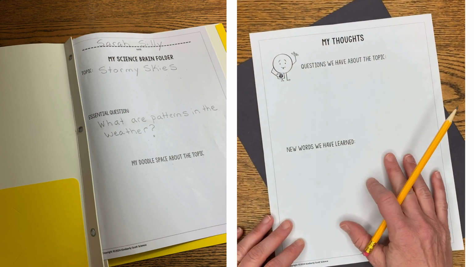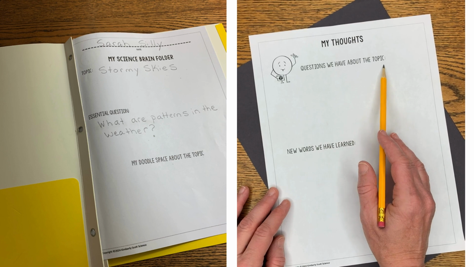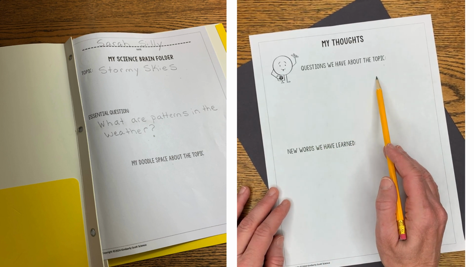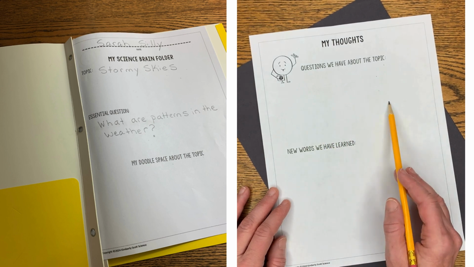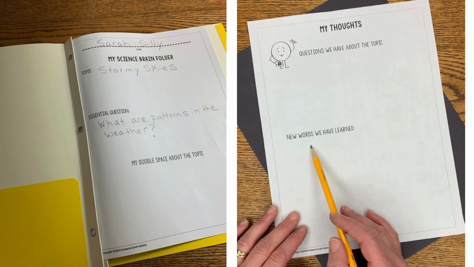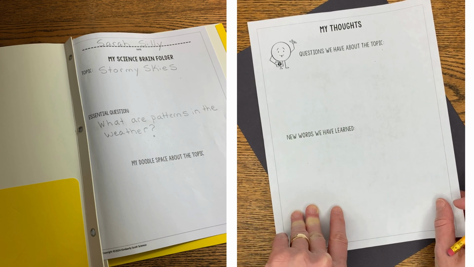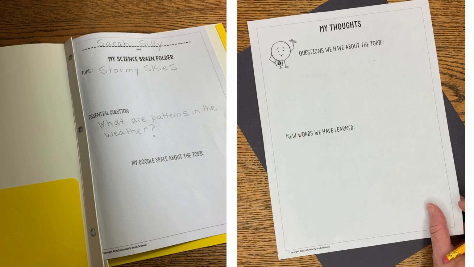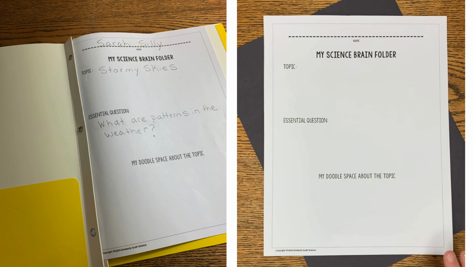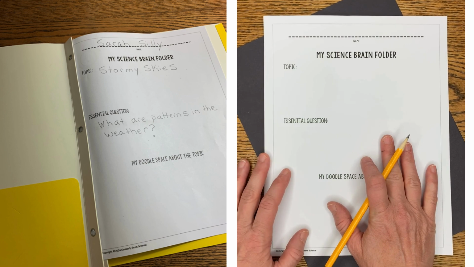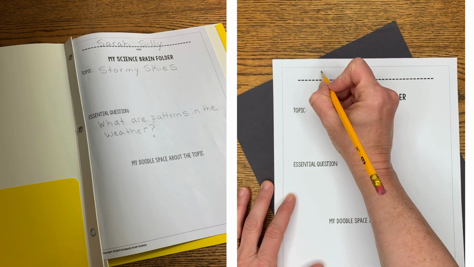And then we have a my thoughts page. And so this just has questions we have about the topic. Maybe during an investigation, you say, hey, if you guys have any questions, just write them here. And then at the end of class, we can take time to answer them. And new words we have learned. So you have those kids that just like to doodle and write things down. And this gives them a space to be able to do that. So we hope you will find that useful.